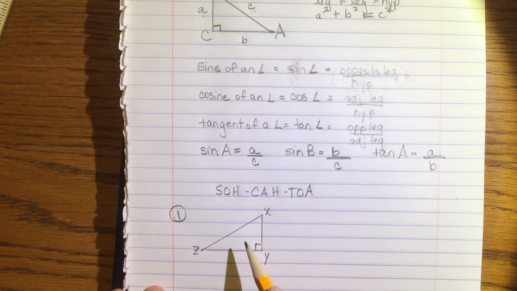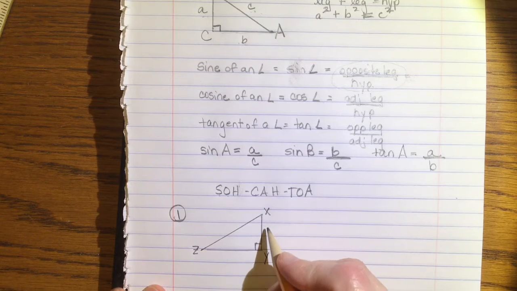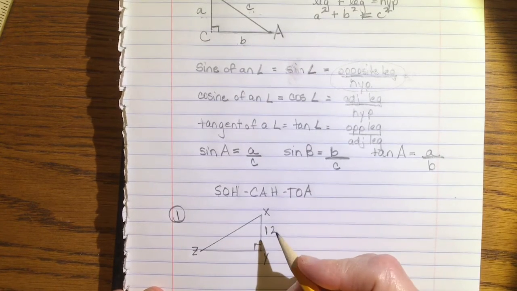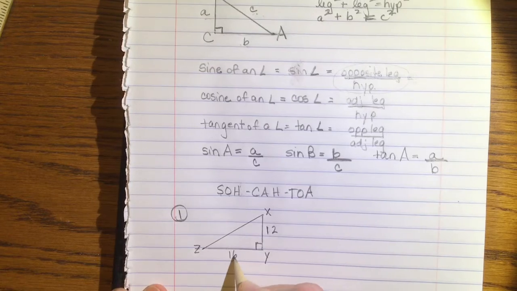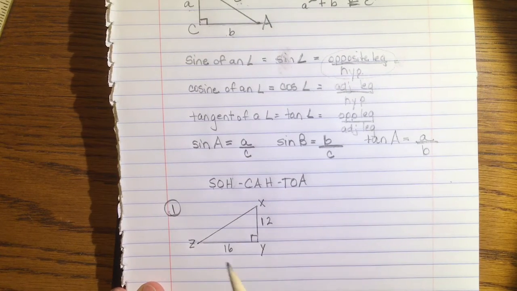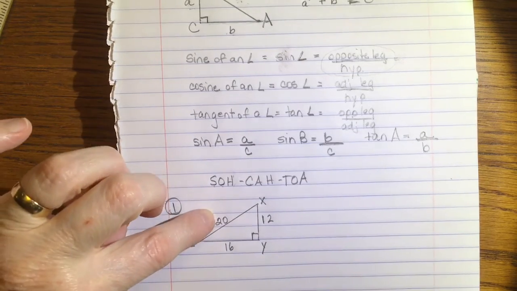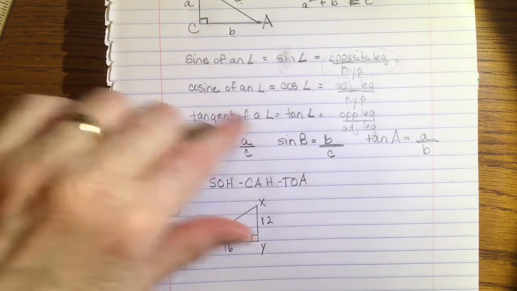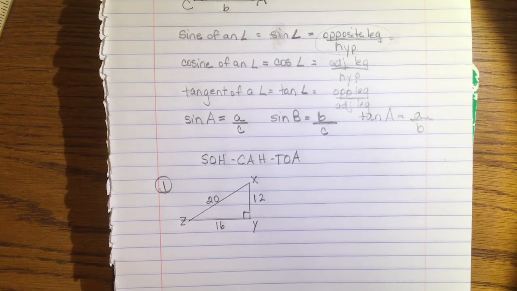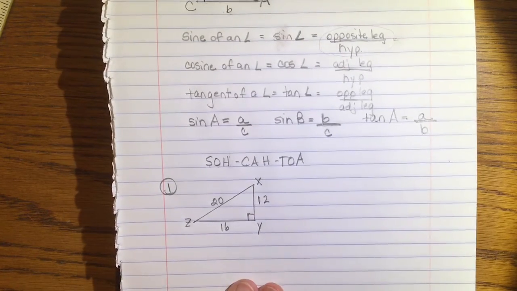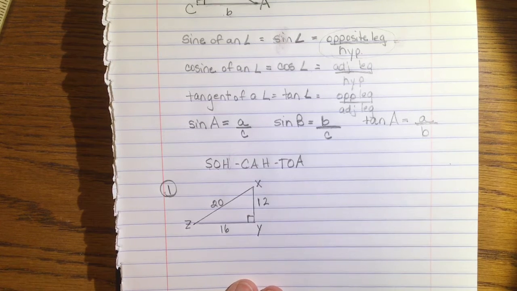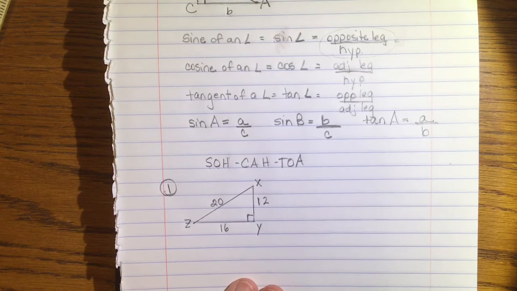And they give you the measurements: XY is 12, and 16 is YZ, and 20 is the hypotenuse. Now, if you do the Pythagorean theorem, 20 squared equals 16 squared plus 12 squared. See, that is an example of the Pythagorean theorem, very much involved in trigonometry. Now, in your classwork, you'll only be asked to do one problem per picture, but we're going to go ahead and do several so we don't have to draw a lot of pictures.